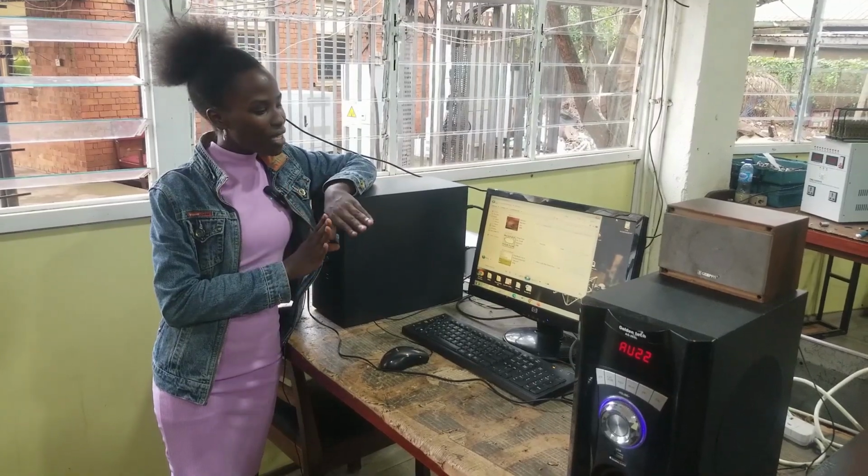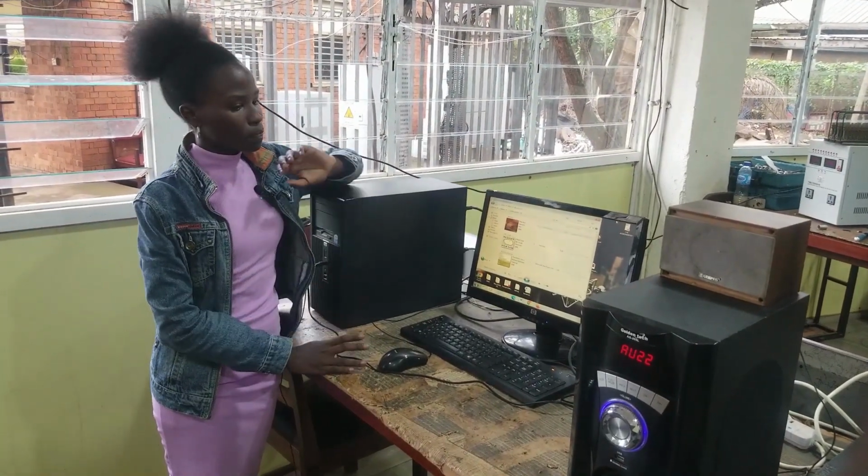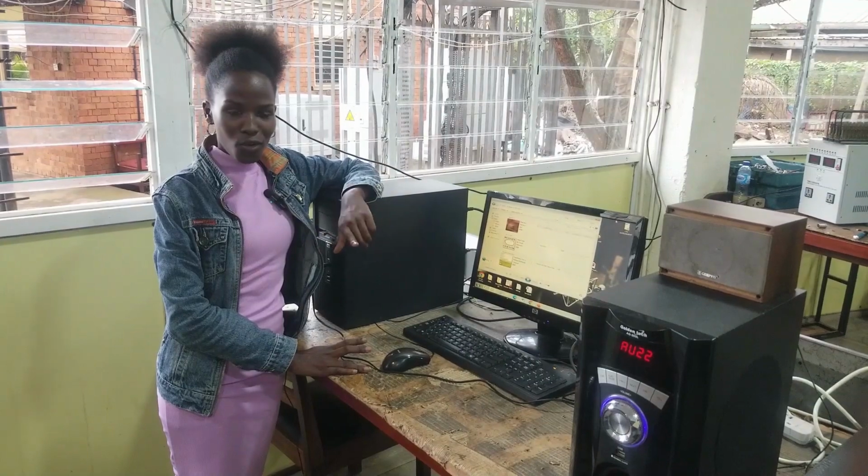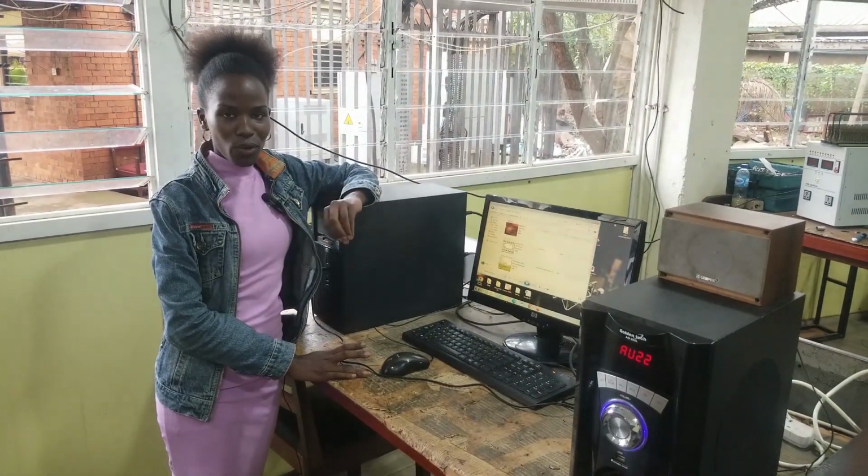These are the few steps one can follow at home, at your workplace, or any other place when you would like to connect an audio speaker or a woofer to a computer or a laptop.